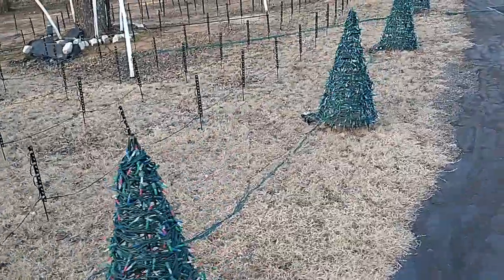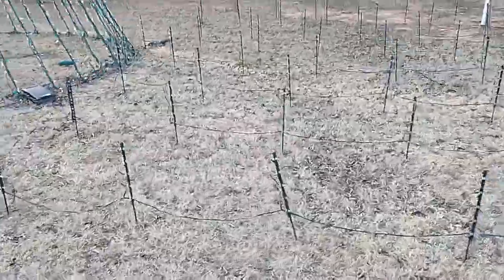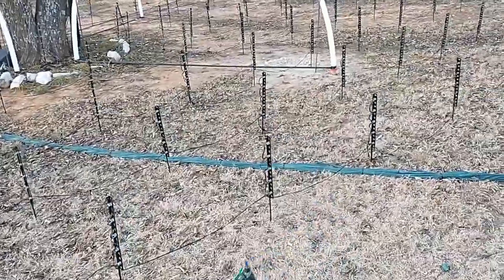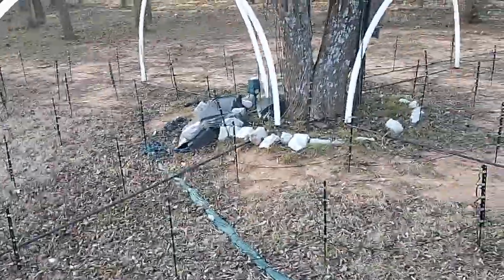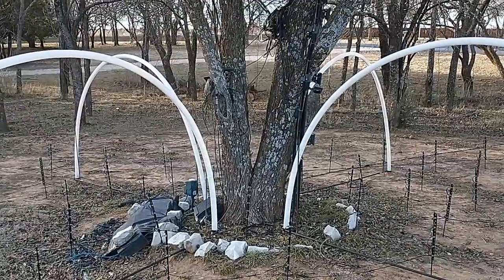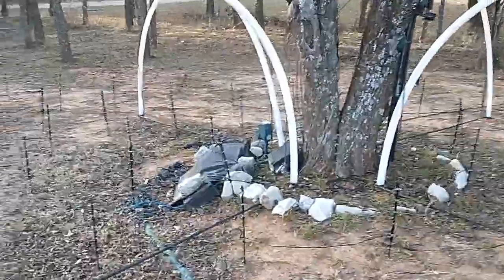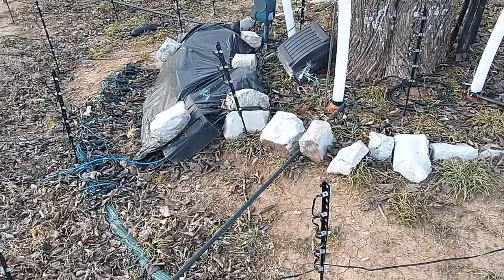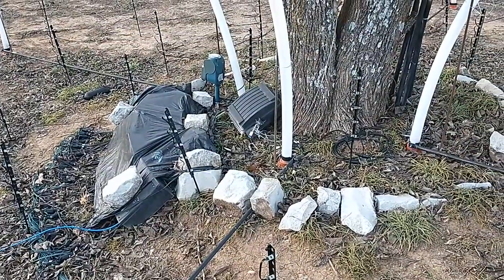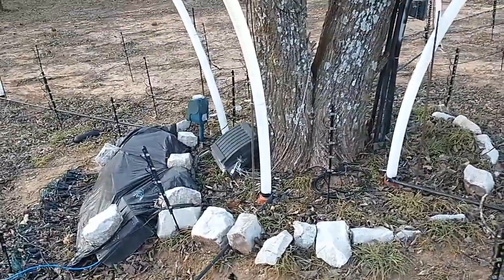So here we got our mini trees. We got our pixel stakes that are run off of smart receivers. So I've got 180 of them. The arches are 6 foot tall, running 16-foot LED strips. And then I have all my controllers and whatnot, AC controllers, and for my mini trees, 4 different colors, and then a controller for my arches.